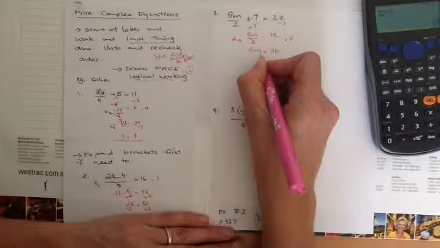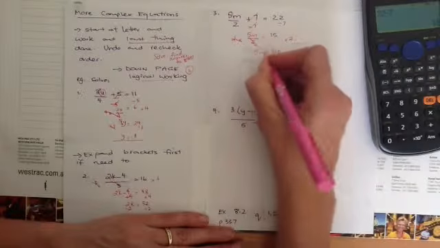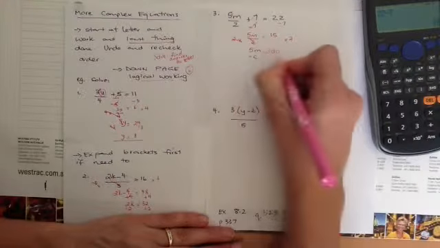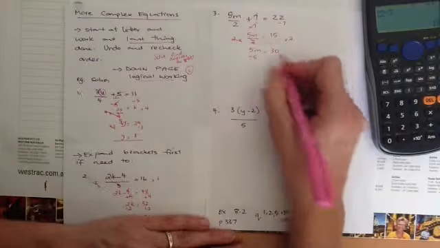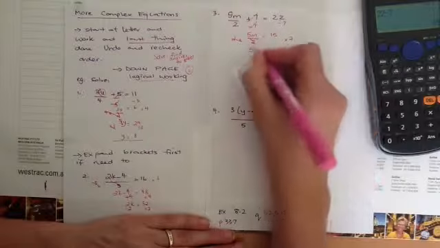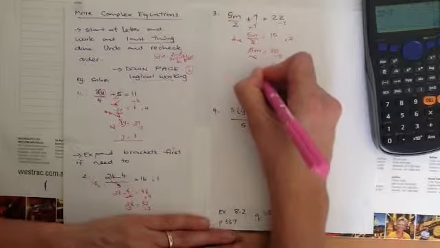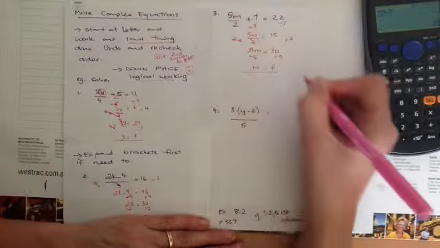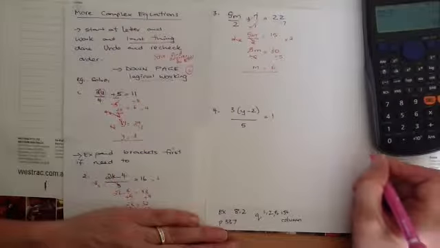M is not by itself now. I've still got one more step. M got multiplied by 5. The opposite of multiplying by 5 is dividing by 5. Line up your equal signs. 30 divided by 5 is 6. The times and the divide cancel out, and I'm left with m equals 6.